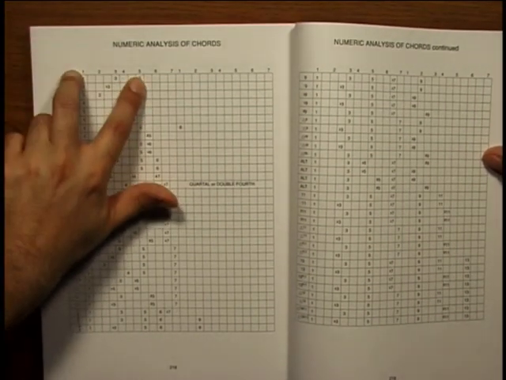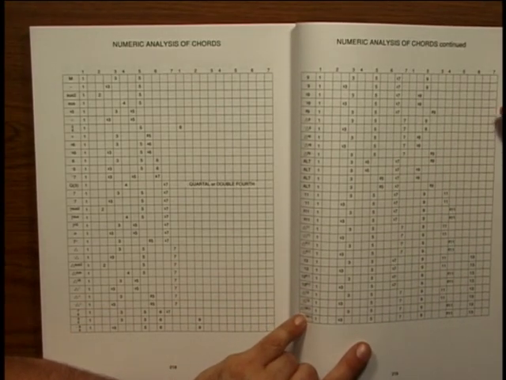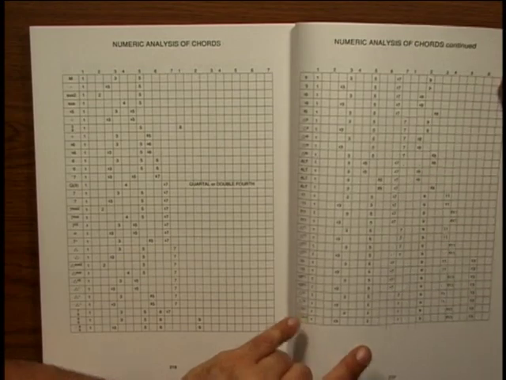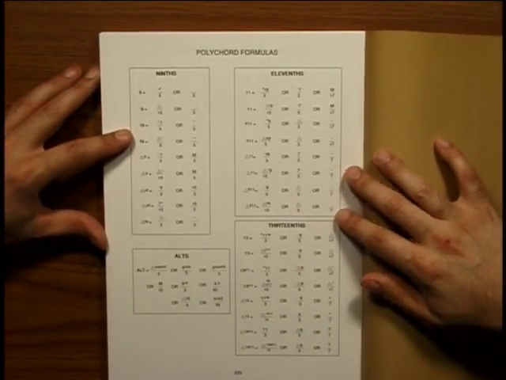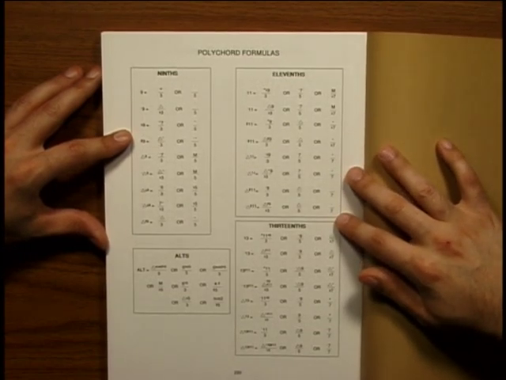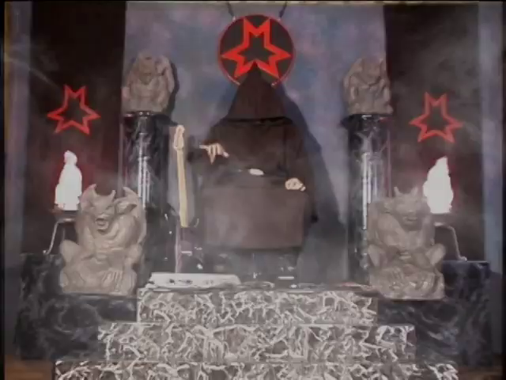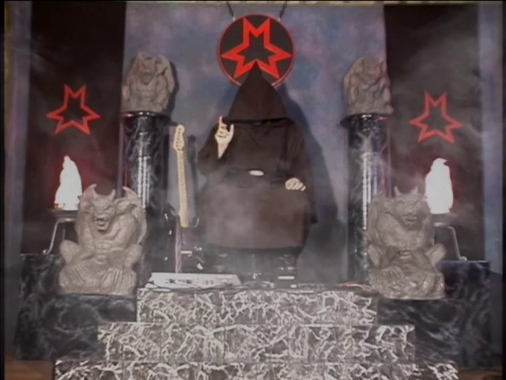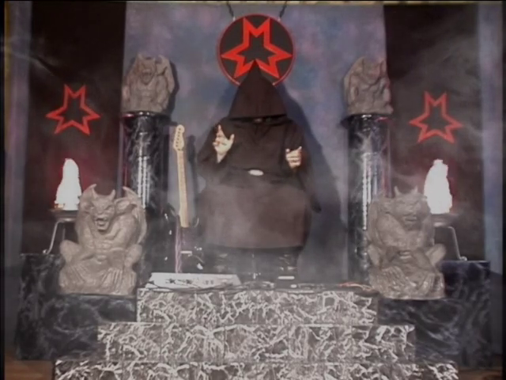From simple triads to complex polychords, all the chord formulas are graphed out for you in building block format. On the very last page of the book is a polychord formula chart which lists different polychord formulas to help you voice the various 9ths, 11ths, 13ths, or altered chords. We will discuss this in detail in Lesson 8. On to the lessons.